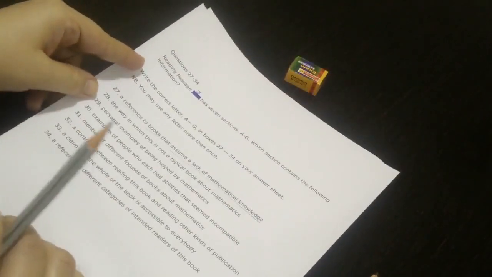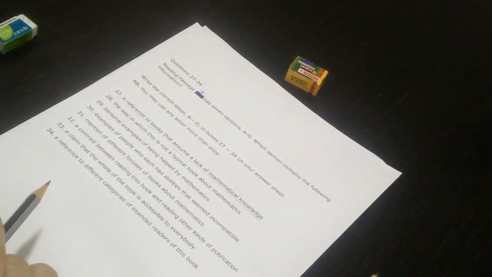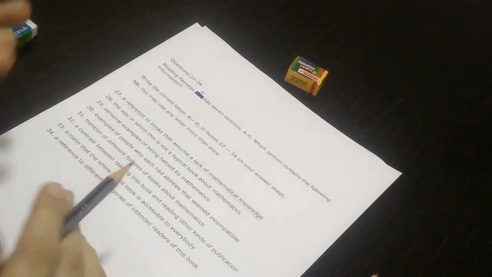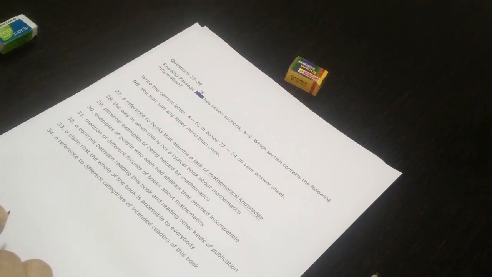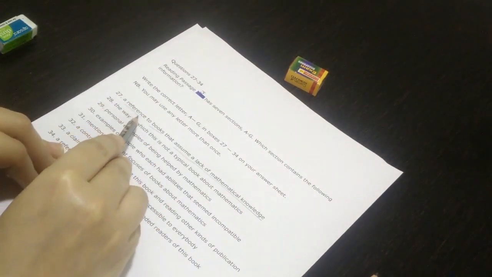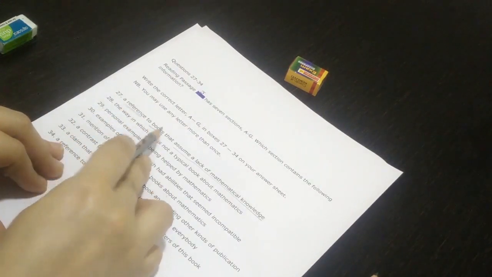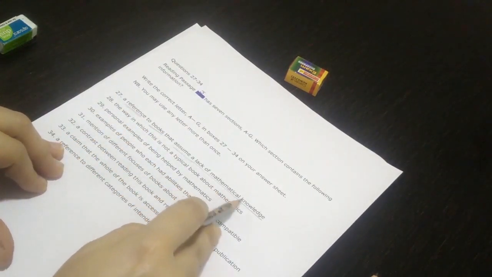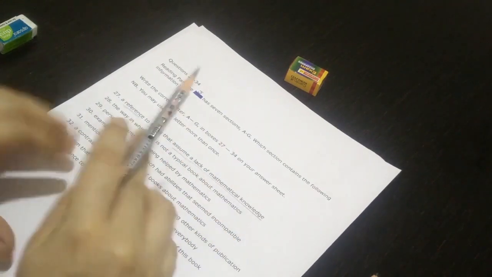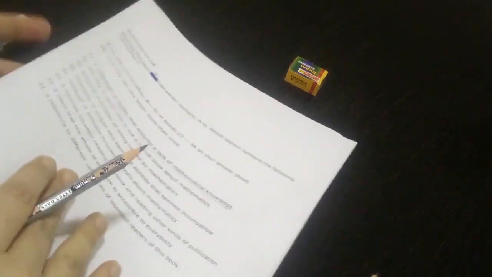Okay, let's get started with the 27th question, that is a reference to books that assume a lack of mathematical knowledge. First of all, we have to follow the rule of skimming and scanning. So for that, let's find out the keywords from this question. Here we got reference, books, assume a lack of mathematical knowledge. For these keywords, firstly we have to skim the passage.